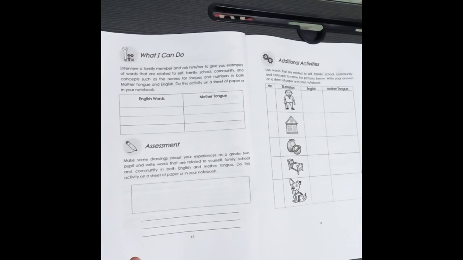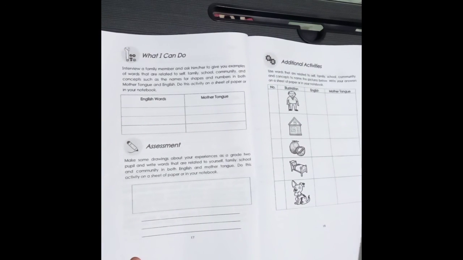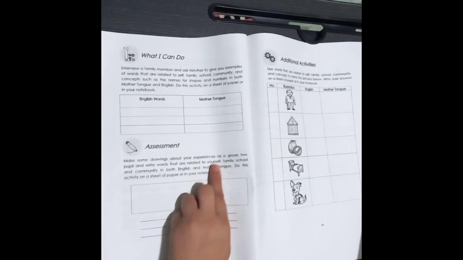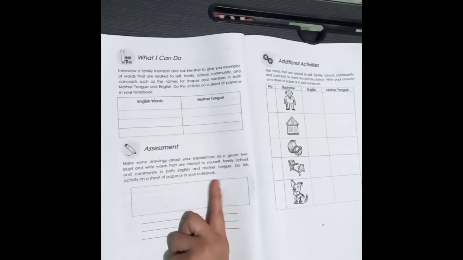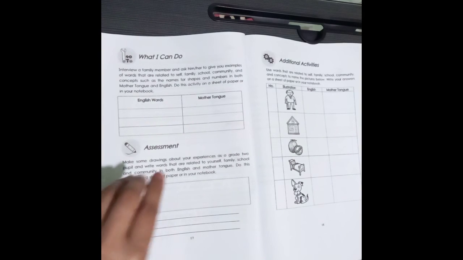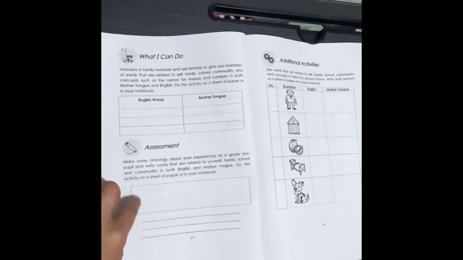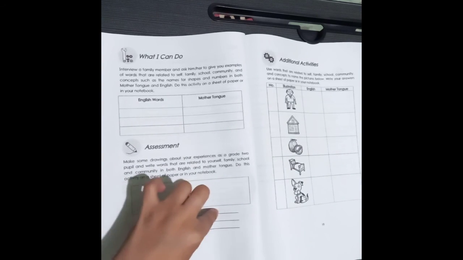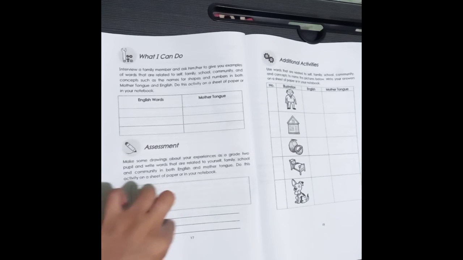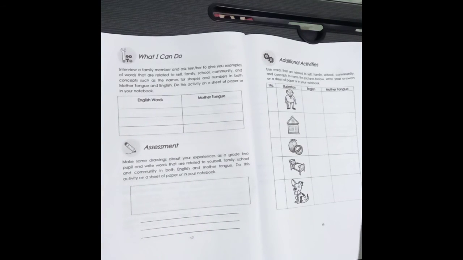Okay? Answer now. Assessment. Make some drawings about your experiences as a grade 2 pupil and write words that are related to your family, school, and community, including yourself, in both English and mother tongue. Do this here. So you draw your experiences as a grade 2 pupil. Then you write here a simple sentence in English and then you translate it in mother tongue.